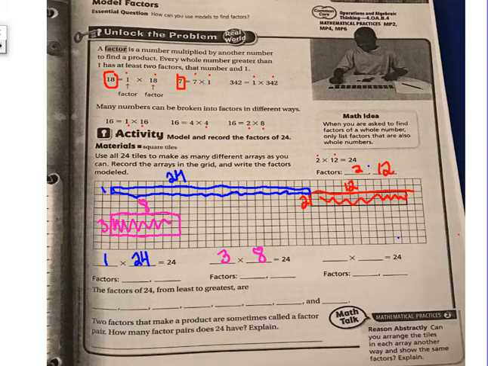Okay, and then another way that you can get to 24 is 4 times 6. Okay, 4 times 6 is 24, so both 4 and 6 are factors of 24. Remember, factor times factor equals product. So I'm going to come over here and go 1, 2, 3, 4, and then 6 across. 1, 2, 3, 4, 5, 6. Okay, a 4 by 6. 24 on the inside.